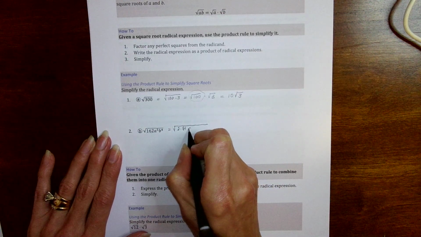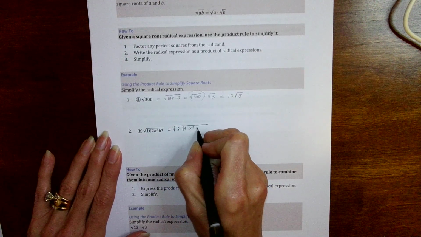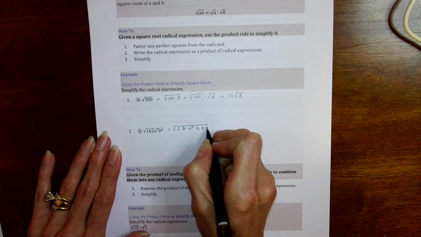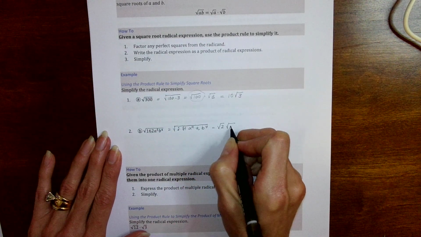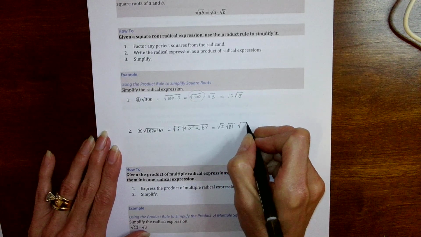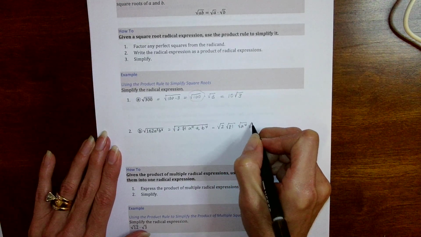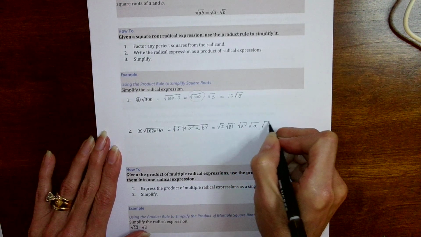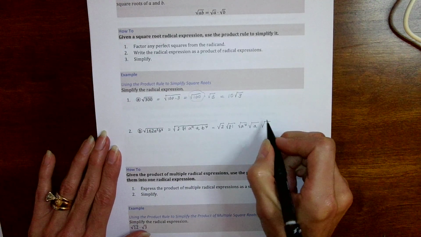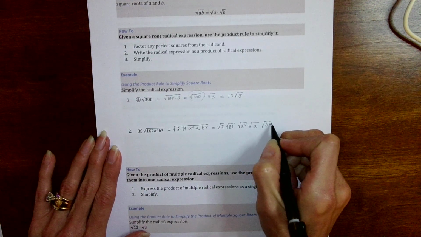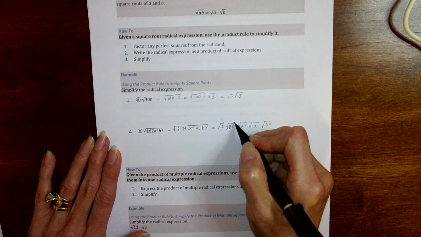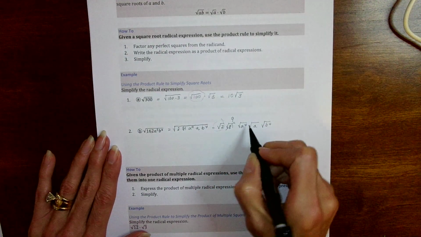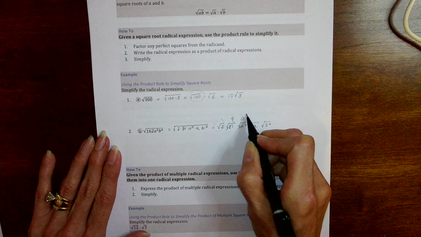And this is a to the 4th times a, and then b to the 4th. So this is the square root of 2 times the square root of 81 times the square root of a to the 4th times the square root of a times the square root of b to the 4th. So we can't do this, it stays the way it is, but this becomes 9. This becomes a squared.